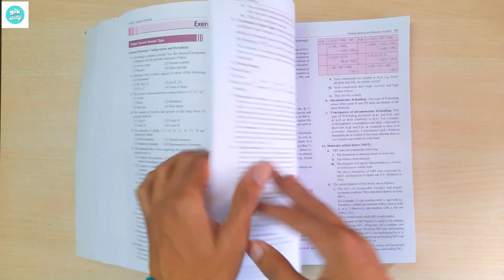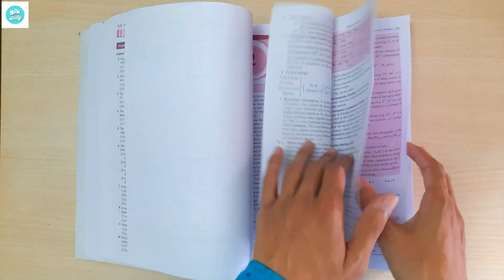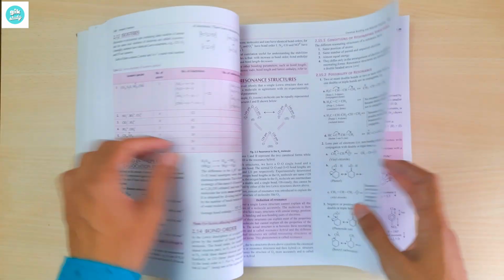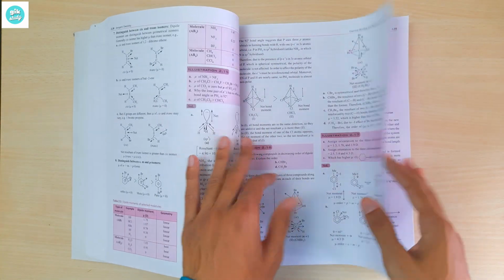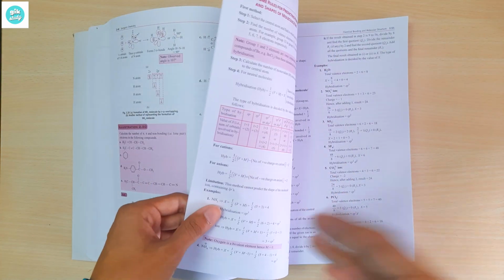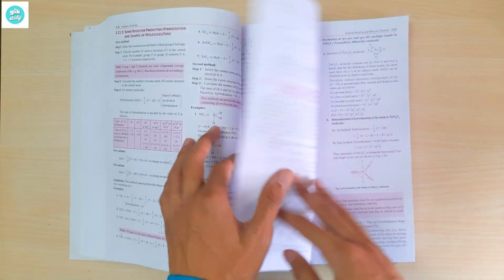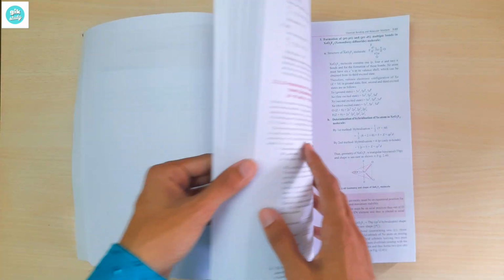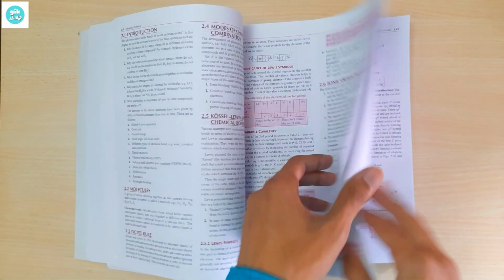In the JEE main questions, there are single correct answer type questions, and in the JEE advanced questions you can find single correct answer type and multiple correct answer type questions. Sometimes in some chapters you can find linked comprehension type questions, matrix match type questions, and also numerical value type questions. Then you can find the answers key.